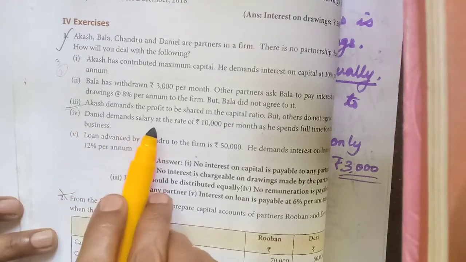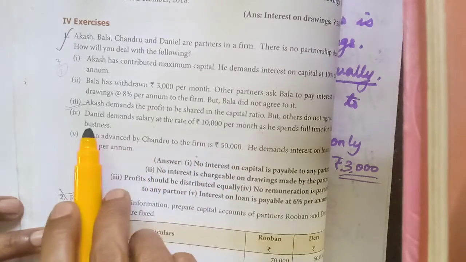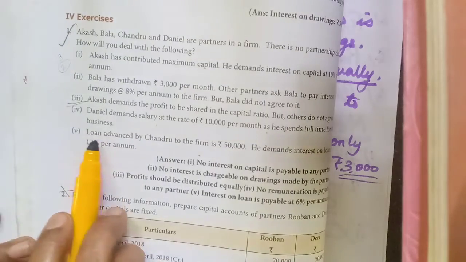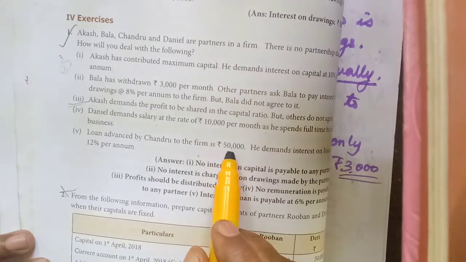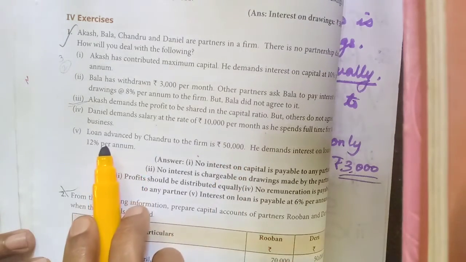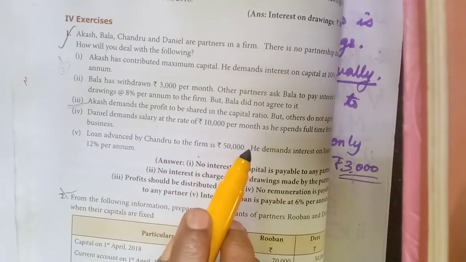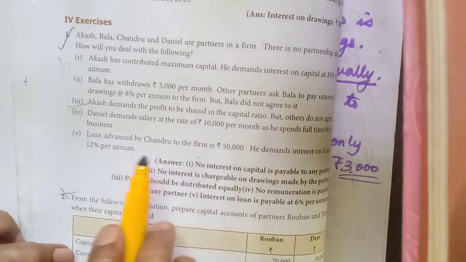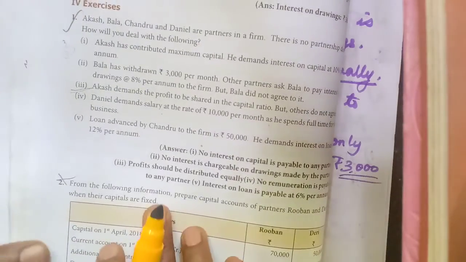Then Daniel demands salary 10,000. So here no salary will be payable to Daniel. Then loan, we know 6%. So we should calculate 6%. You will get 3,000 on 50,000. So we should write, interest on loan is payable at 6% per annum on 50,000, that is 3,000 payable to Chandru. That is the thing we have to do.